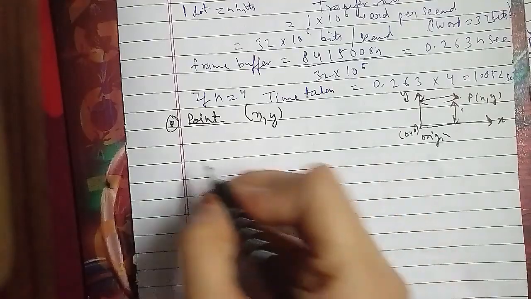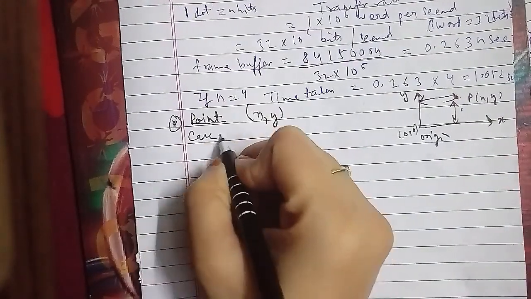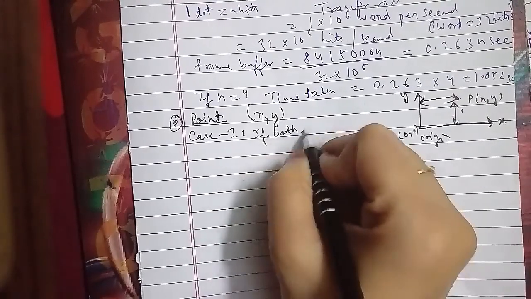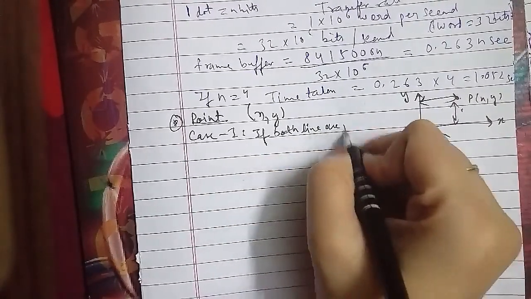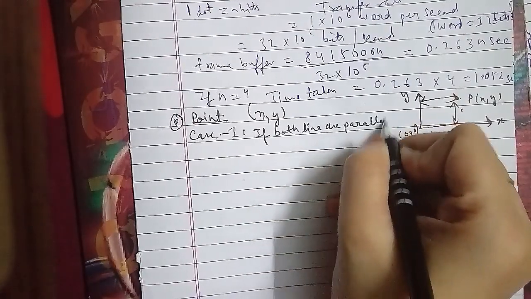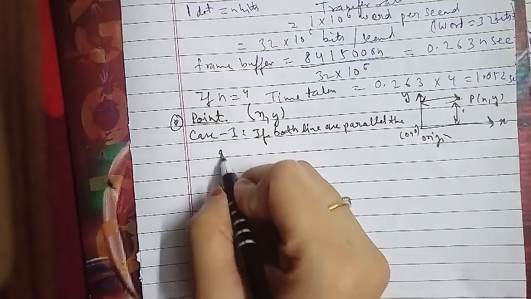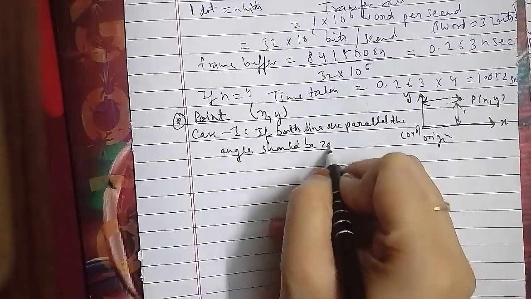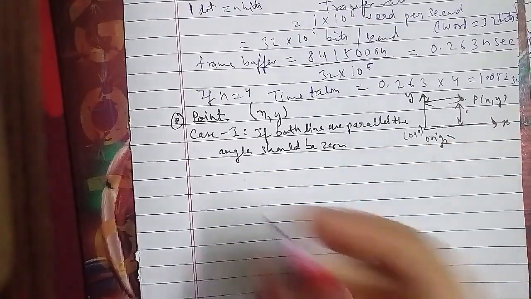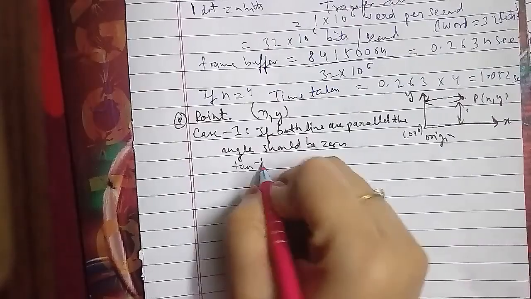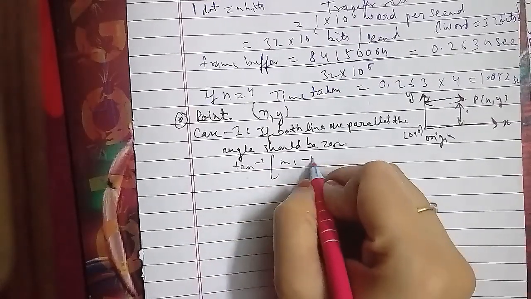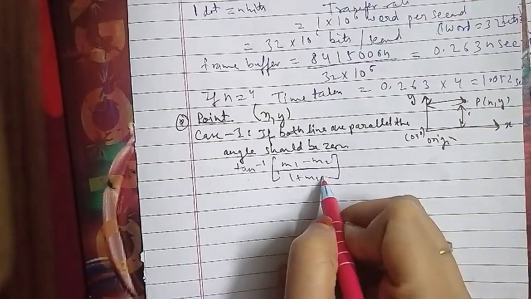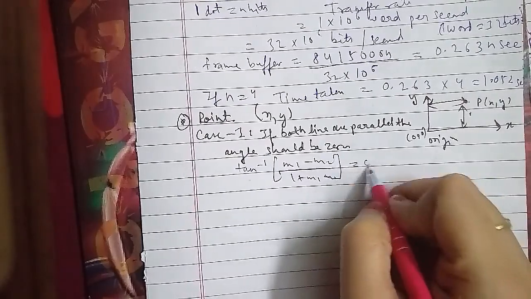With the same case, we have two cases as I told you. Case one: if both lines are parallel, then the angle should be 0, and for that tan inverse of m1 minus m2 upon 1 plus m1 m2 equals 0.